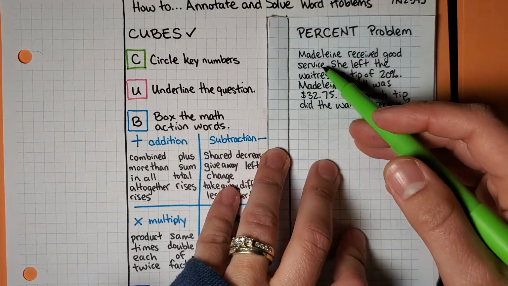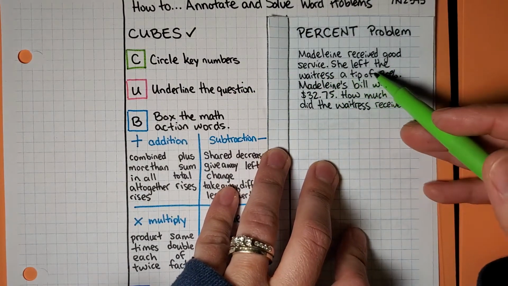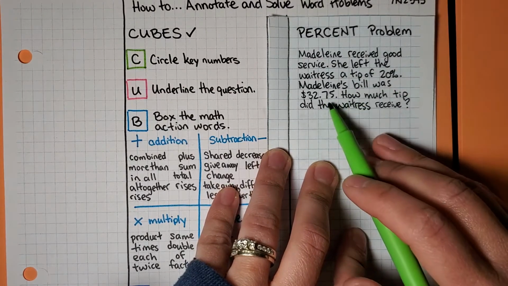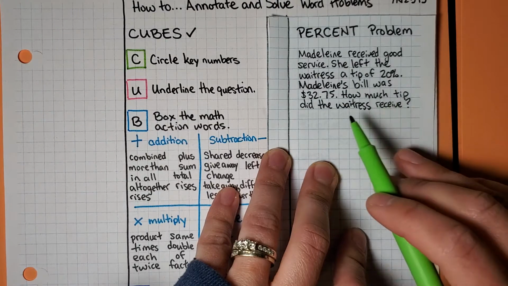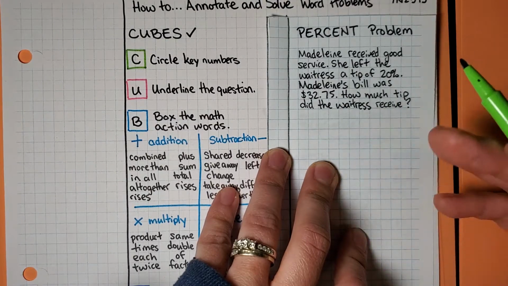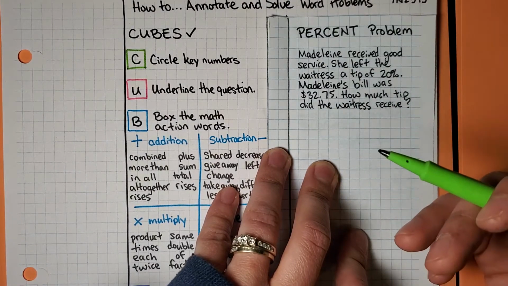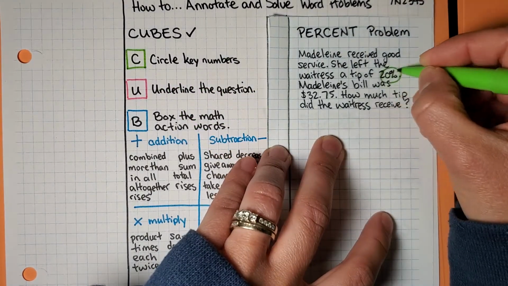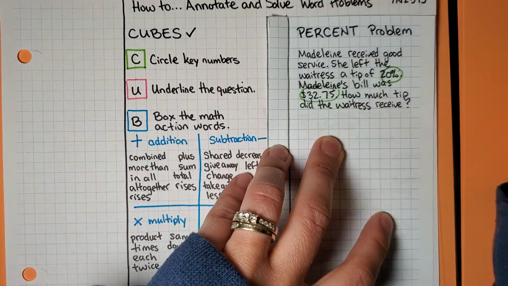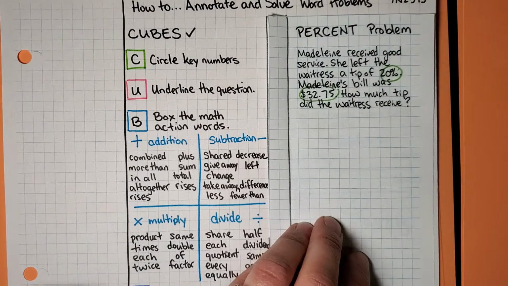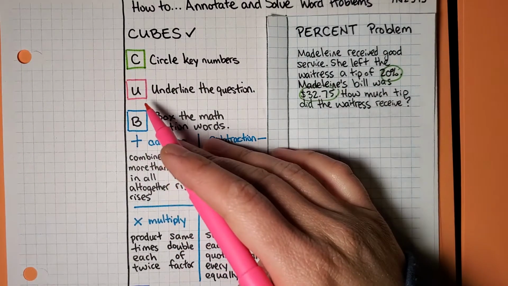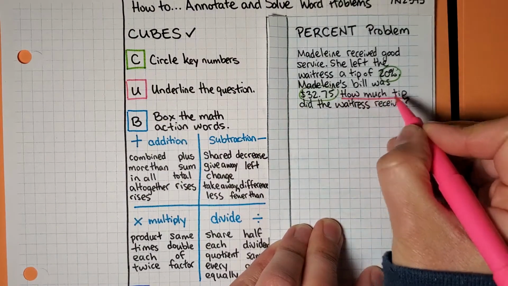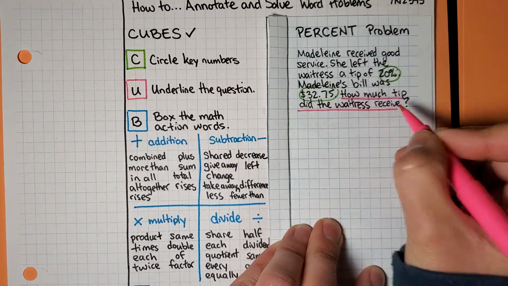The problem. Madeline received good service. She left the waitress a tip of 20%. Madeline's bill was $32.75. How much tip did the waitress receive? All right, so that's the word problem. Let's break it down. First step, circle key numbers. 20%, $32.75. Those are the only numbers. You underline the question. How much tip did the waitress receive?